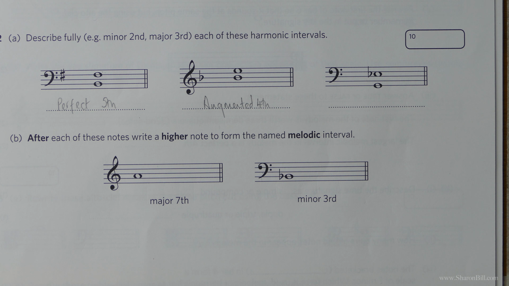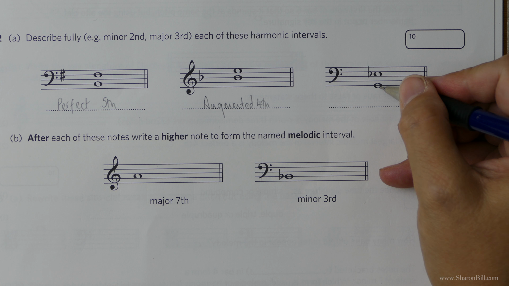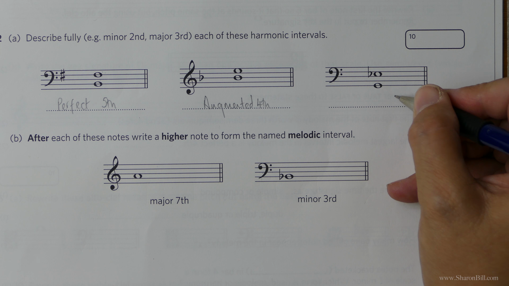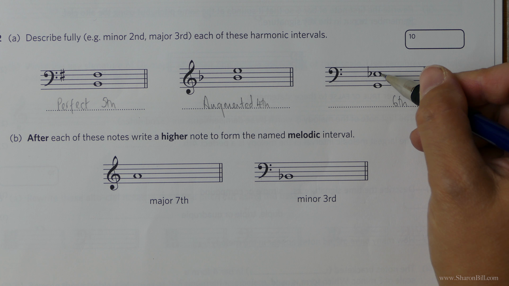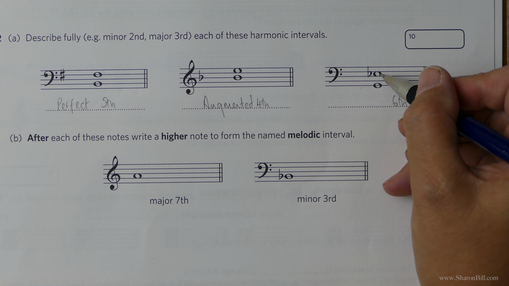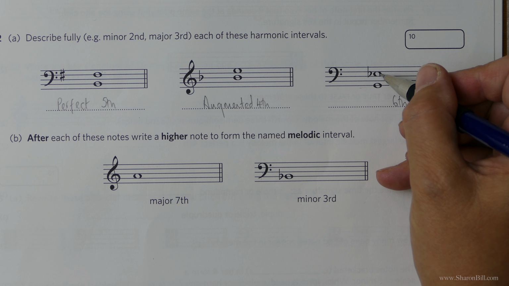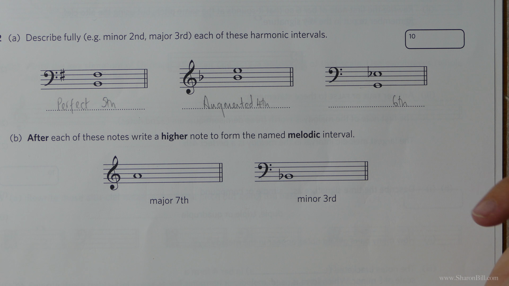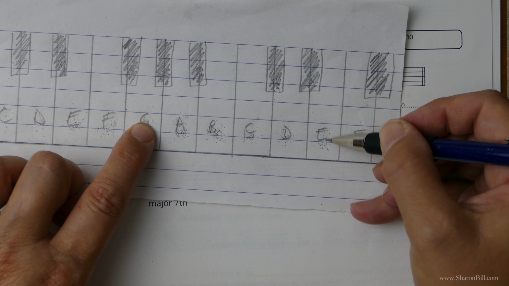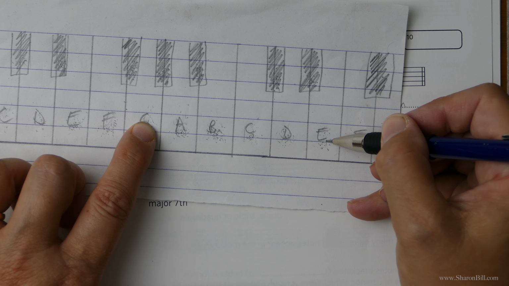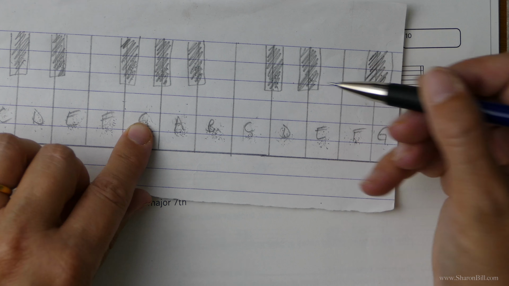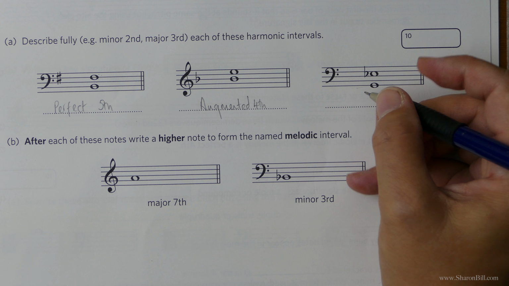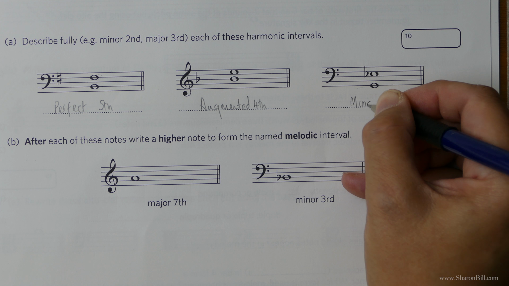There we go. So let's just count this first. 1, 3, 5, 6. So we've got a something sixth. Our lowest note is a G, and this is an E flat. Now in G major, there are no E flats. It would be an E natural. That is part of the G minor scale. It's a smaller interval. You can see from G to E flat. That's the bigger interval. We've gone smaller from the major to the minor. So that's a minor sixth.